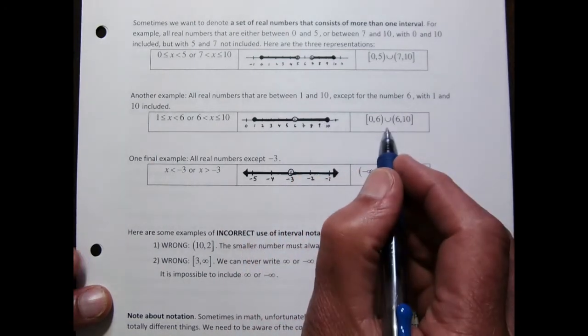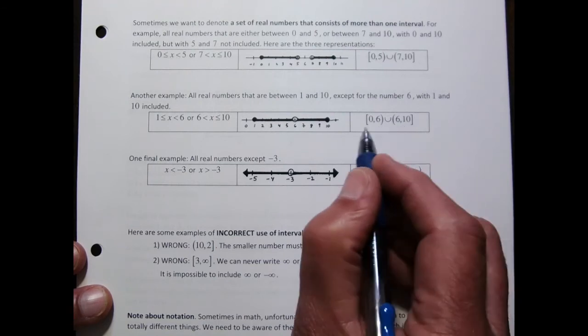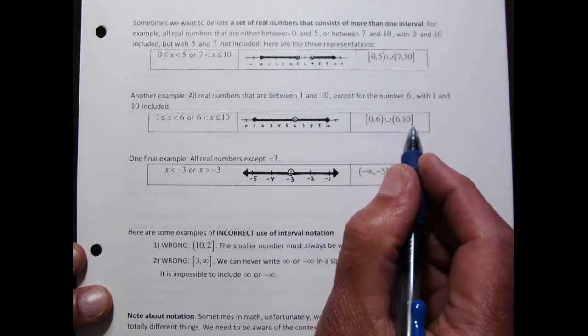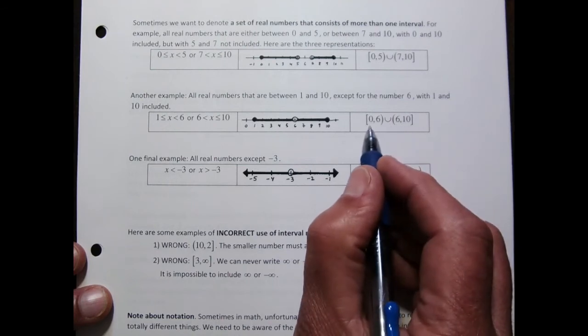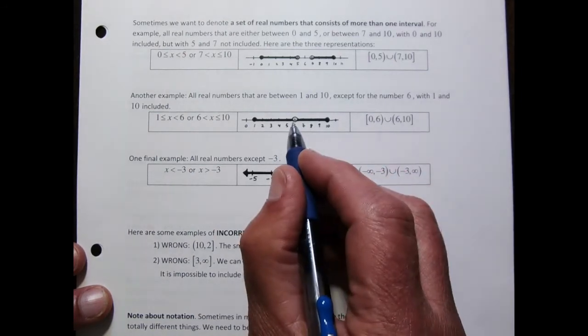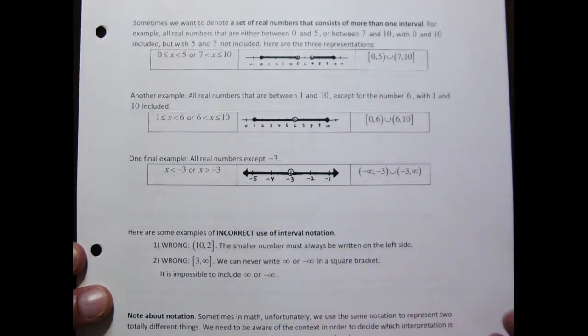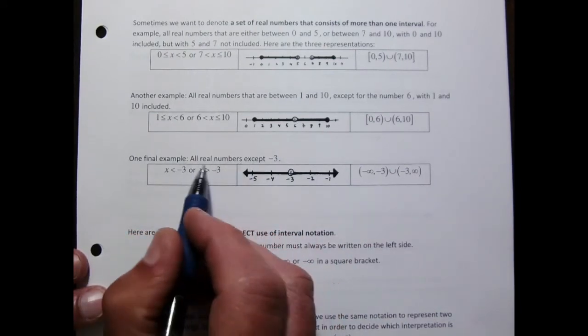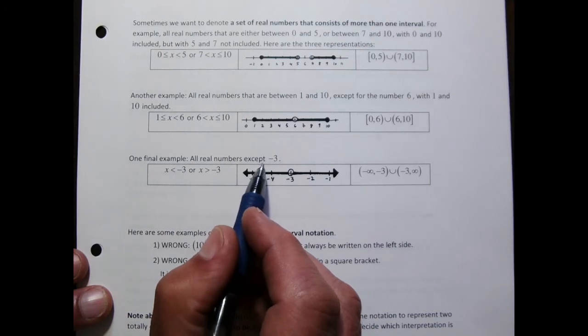And the same thing holds for interval notation. It looks like two separate intervals, but really, when I write square bracket 1, comma, 6 parenthesis, union, parenthesis 6, comma, 10 square bracket, I just mean all the numbers from 1 to 10 with 6 left out, one number left out, endpoints included.